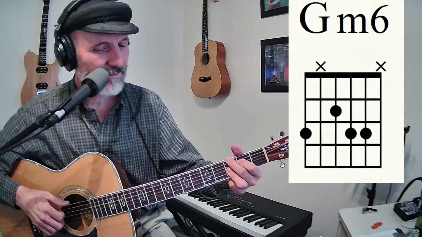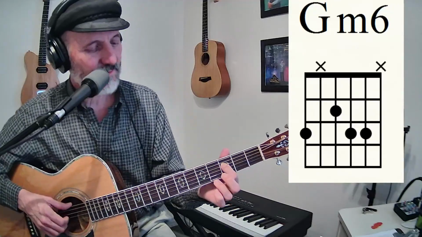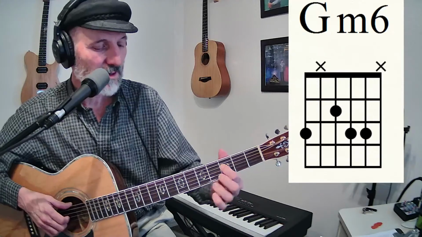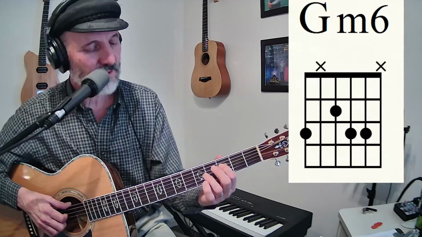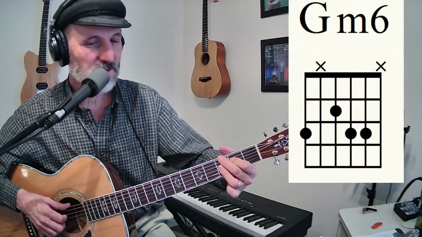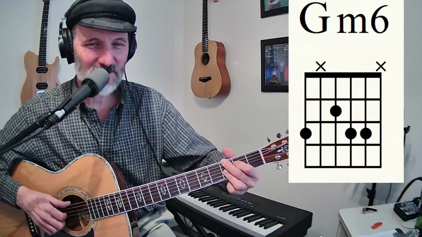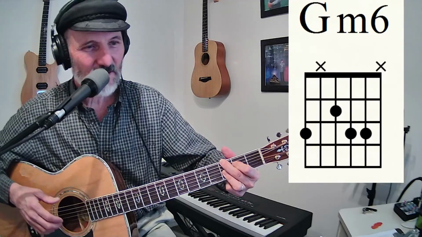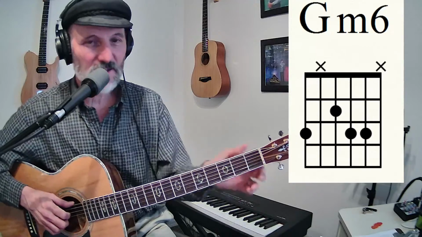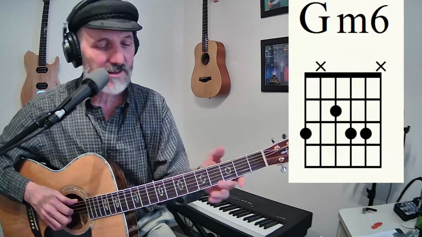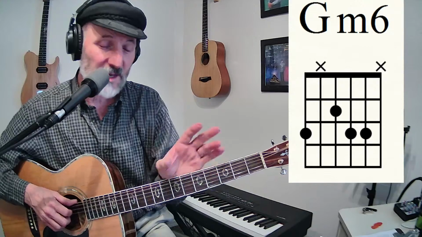G minor 6. That's when the minor 7 goes down to the 6, if I'm not confused about that. So you've got the G minor 7, G minor 6. There's one more chord that I didn't get a chord box for on the screen, sorry about that. In Blue Moon, I use F6, which is a major chord with a 6.